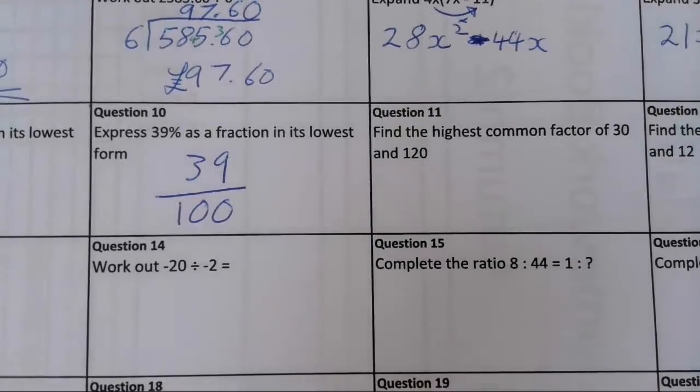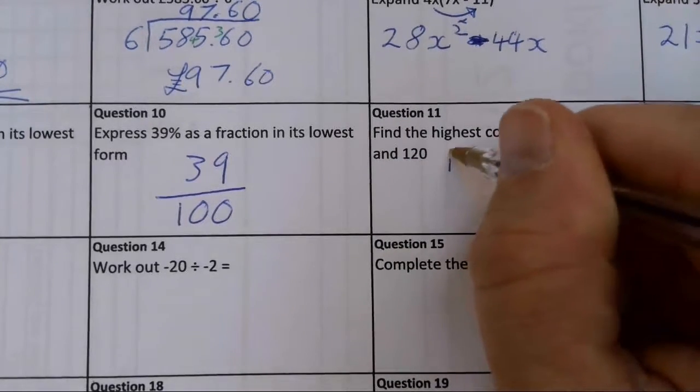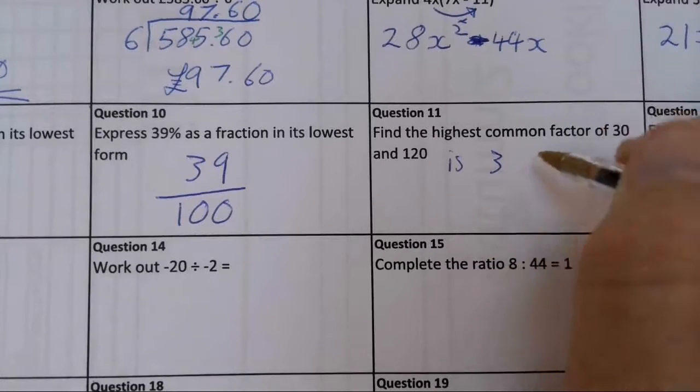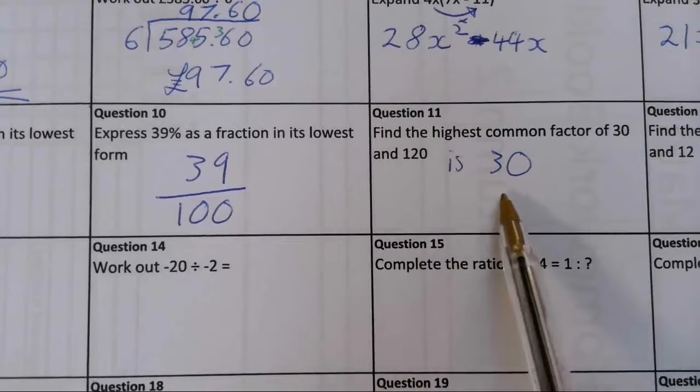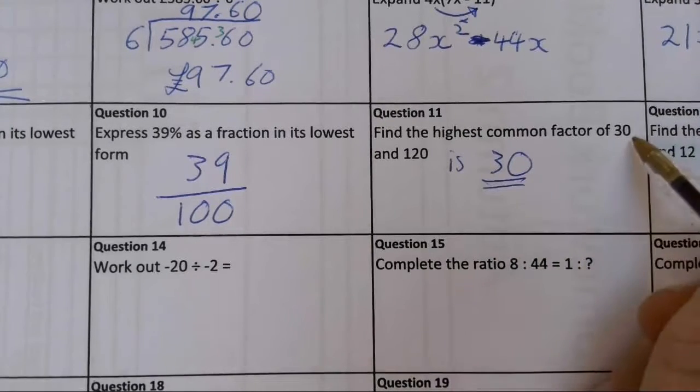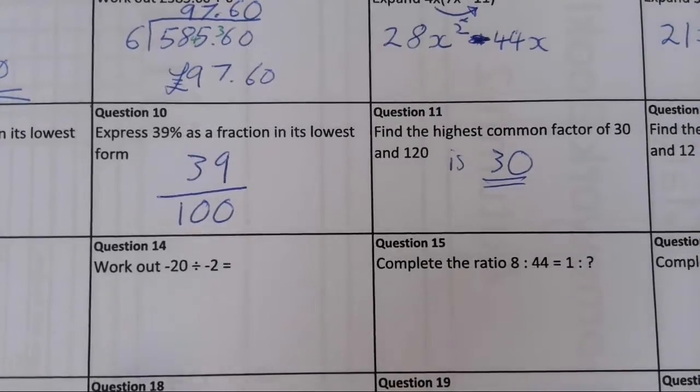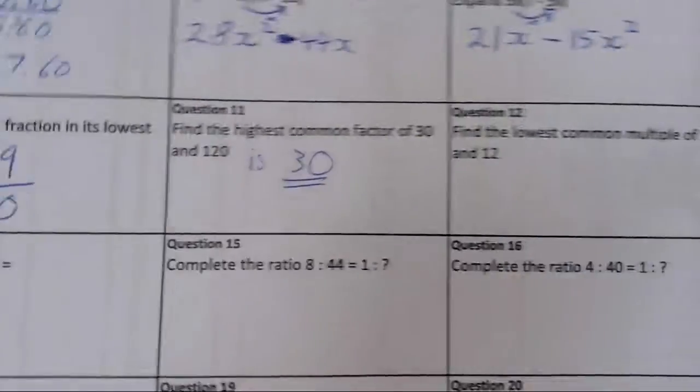The highest common factor of 30 and 120 is just 30. If you think about the factors of 120, 30 is one of them, and it obviously is the highest number that is also a factor of 30, so the answer there is just 30.